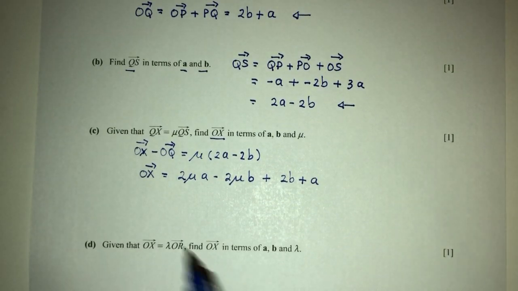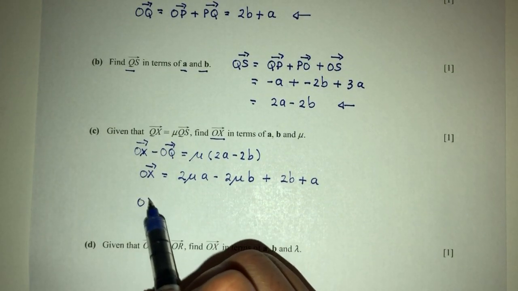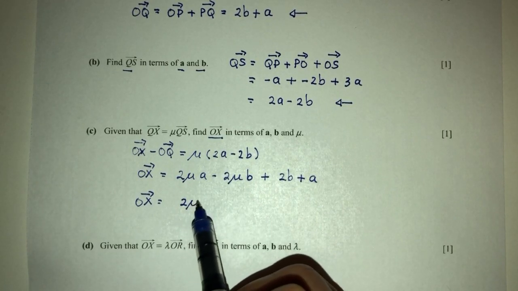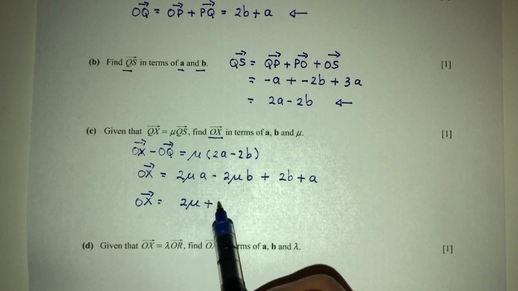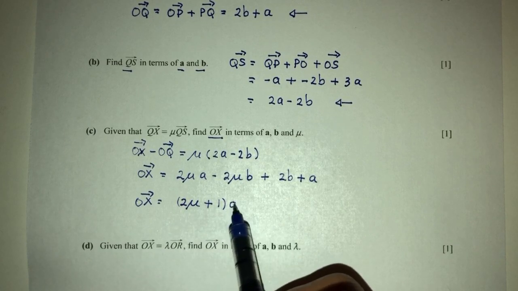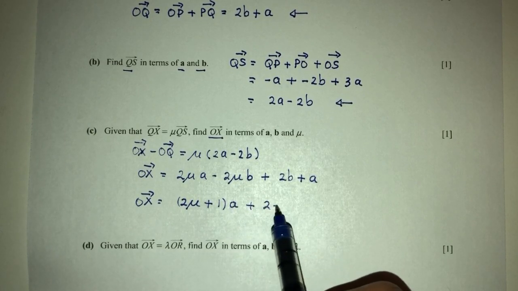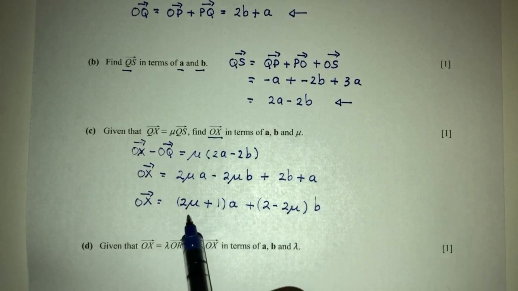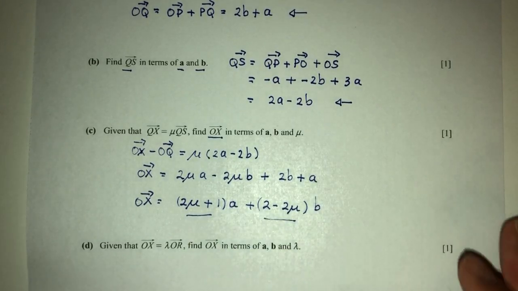Now we just have to factorize, right? So OX will be 2 mu plus 1 A plus 2 minus 2 mu B. That will be my answer for part C.